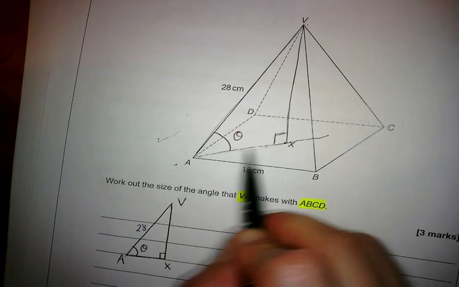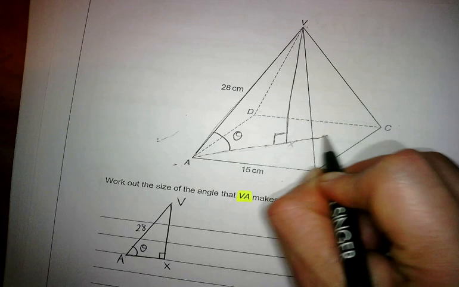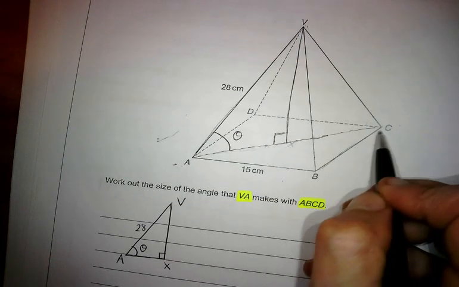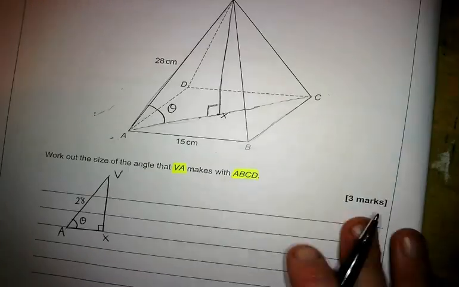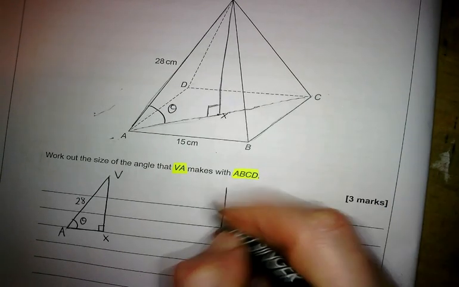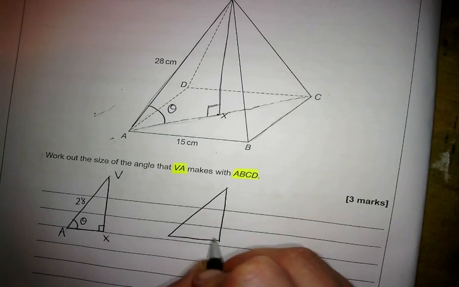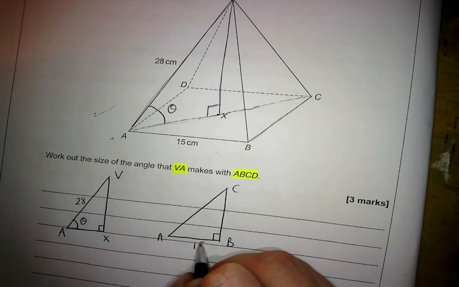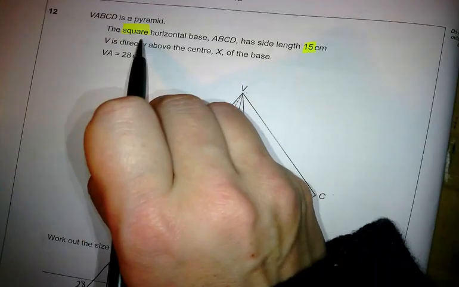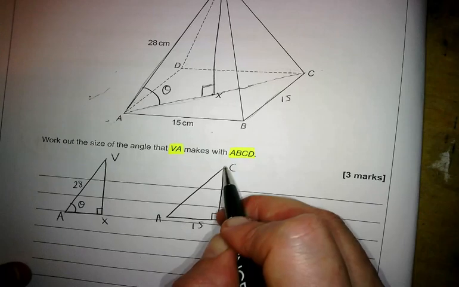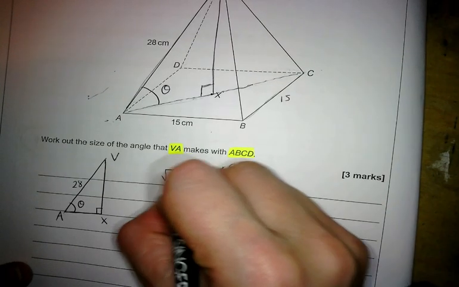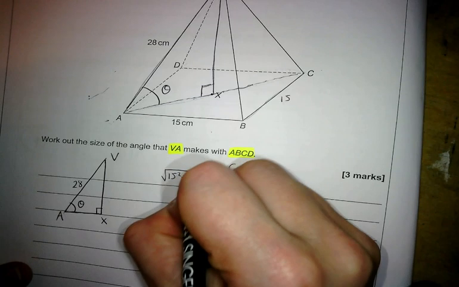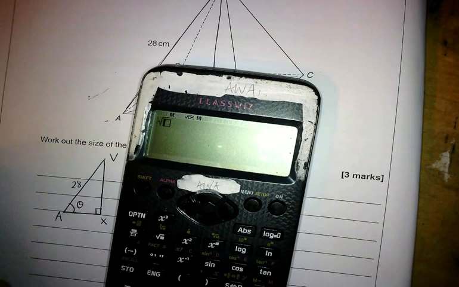I'm going to focus on this side AX, which is part of this triangle, triangle ABC. And again, I'm going to draw that out to one side as if I'm looking down on it. Labelling my vertices, A, B, C. AB is 15 and it's a square-based pyramid, which means that all of these edges are 15. So BC is also 15. So AC is going to be the square root of 15 squared plus 15 squared. Gives me 15 root 2.